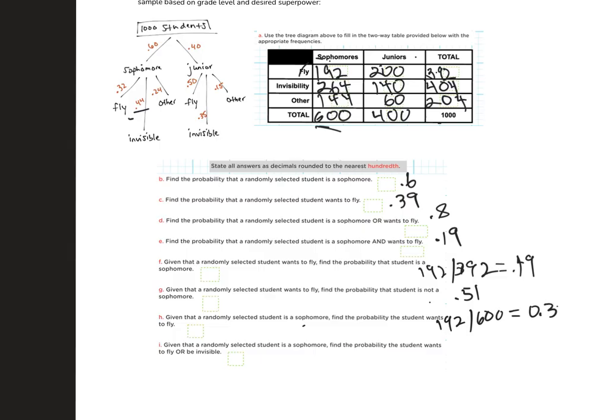And given that a randomly selected student is a sophomore, find the probability the student wants to fly or be invisible. So when we look at all the sophomores, again, that's out of 600. And when we add those first two row values in that column, flying and invisibility, we end up with 456. And when we find the decimal equivalent, that would be 0.76.